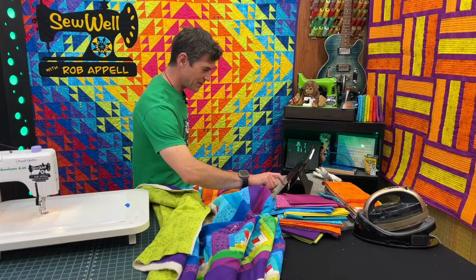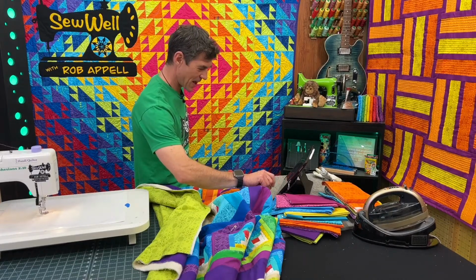Okay, fantastic. Let's do some more machine quilting here for folks, just because I'm having a great time.